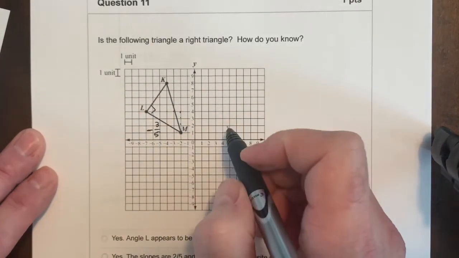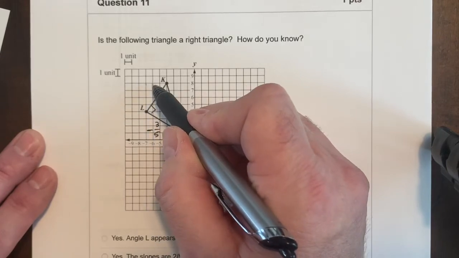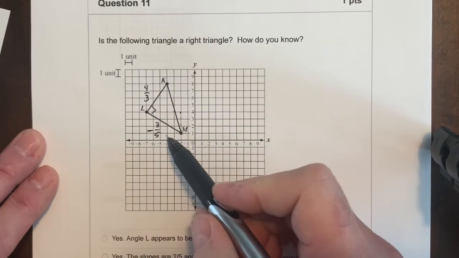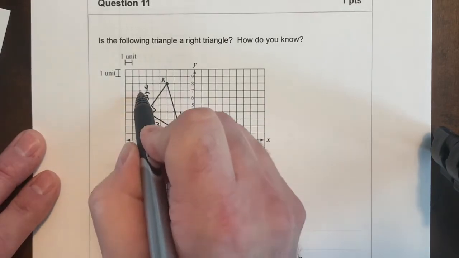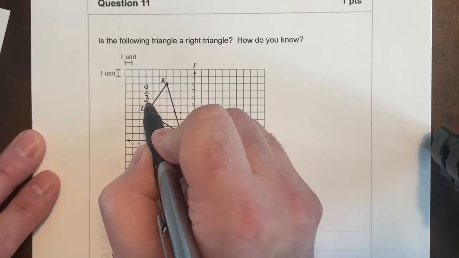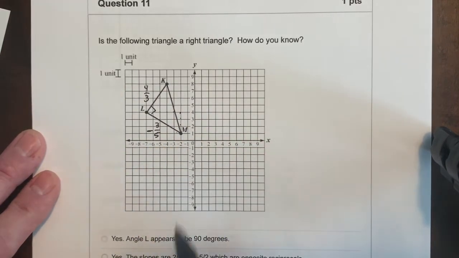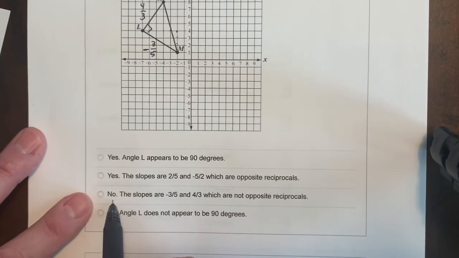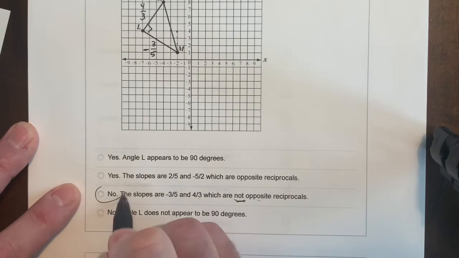What's the slope of LK? If I go from L to K, I'm going to rise 1, 2, 3, 4, and I'm going to run 1, 2, 3. That's a rise of 4 and a run of 3. Opposite reciprocals? I don't think so. They're opposite, negative and positive, but reciprocal means you flip it. 3/5 flipped would be 5/3. If this were 5/3, these would be perpendicular and it would be a right triangle. But since it's not, we're going to go with this answer right here. No, the slopes are negative 3/5 and 4/3, which are not opposite reciprocals.